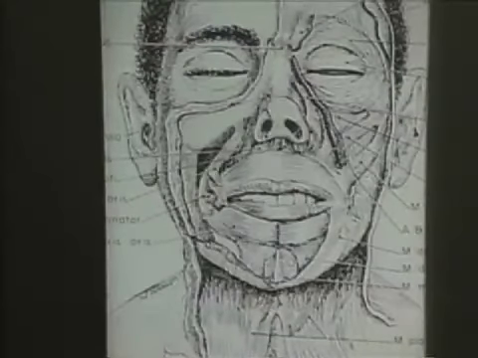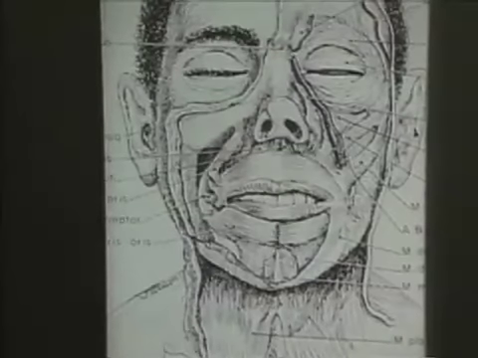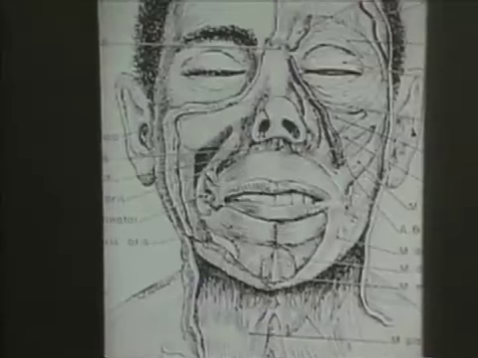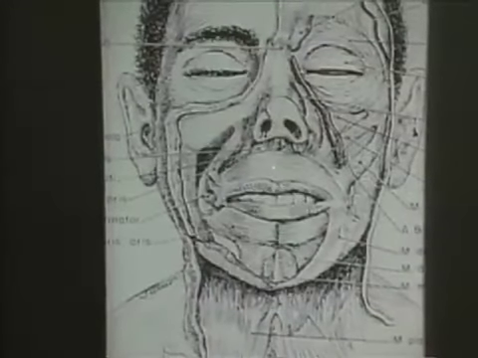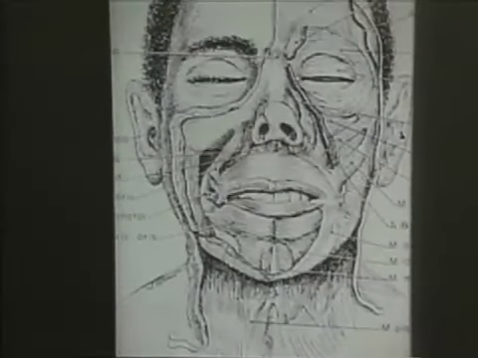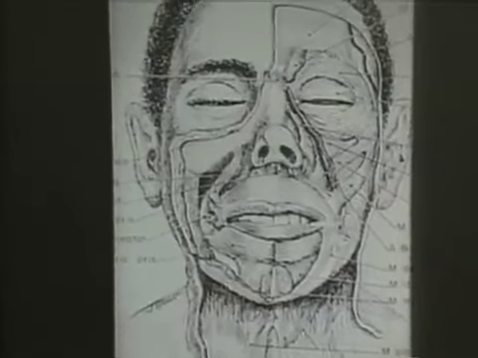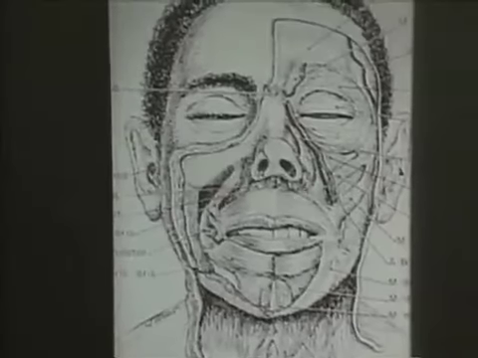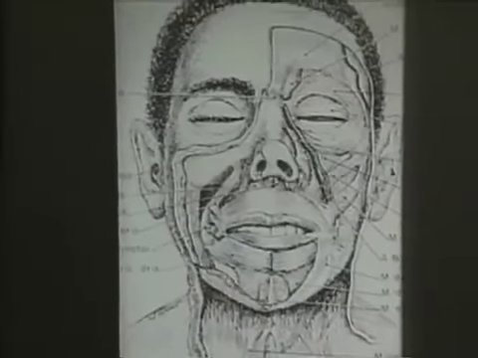Other muscles of this area are not going to attach at this point here, but rather between that point and the midline. In the maxilla or in the upper arch, for example, we have the zygomaticus minor coming in, the levator labii superioris, and then finally the levator labii superioris alaeque nasi. That's the muscle that sweeps down here, attaching both to the nose and the upper lip.